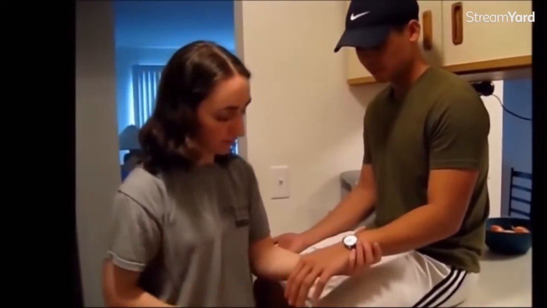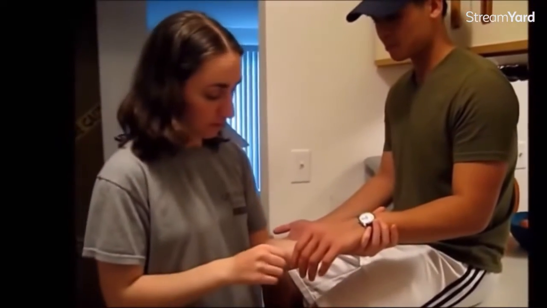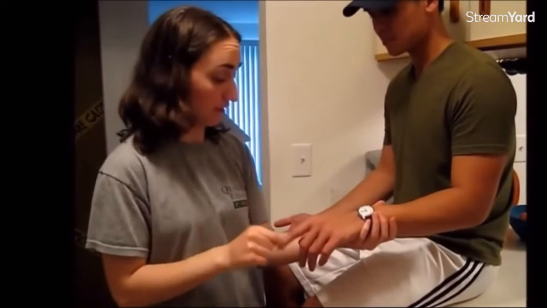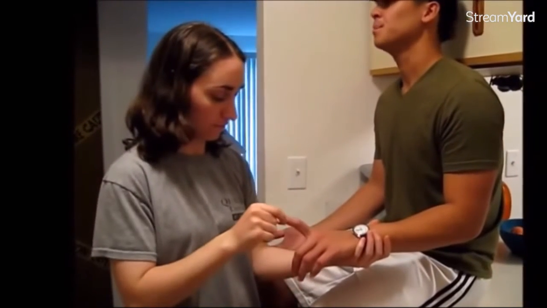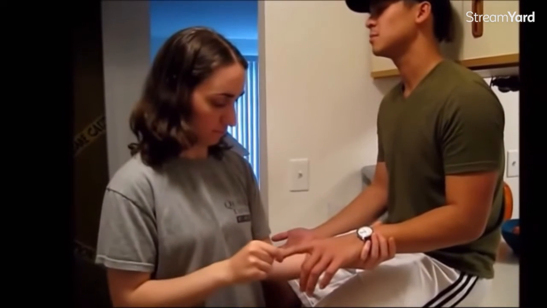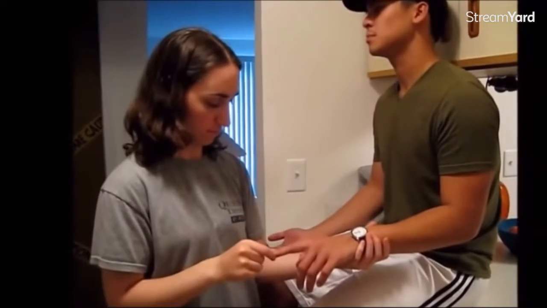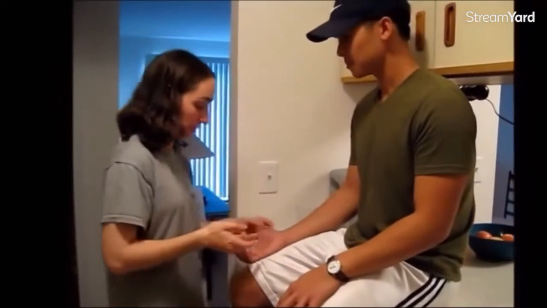Put your hand over here. Same thing with your finger. Okay? So this is up and this is down. Okay? Close your eyes. Up, up, down, up, down. Good. Do the same thing with this wrist.